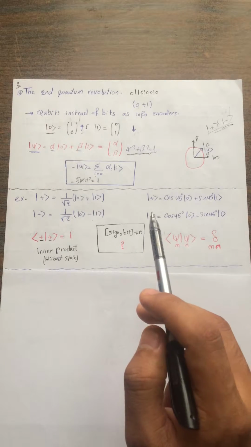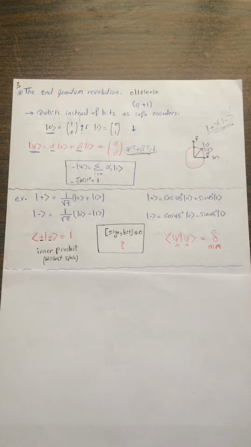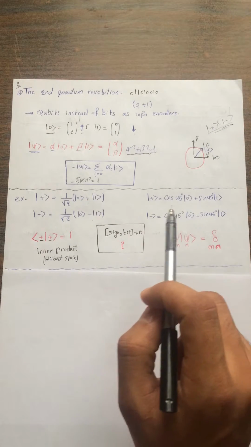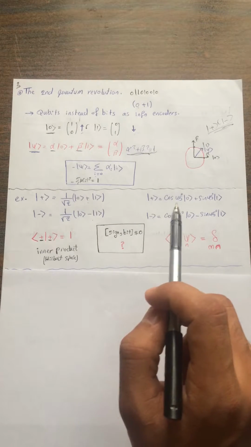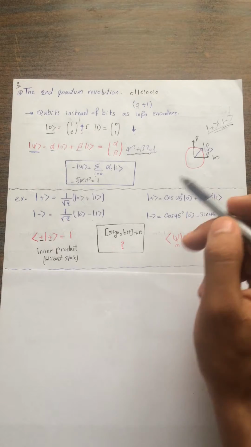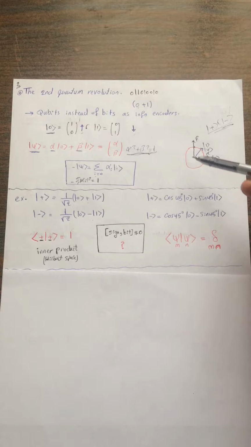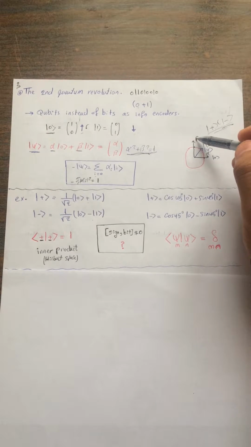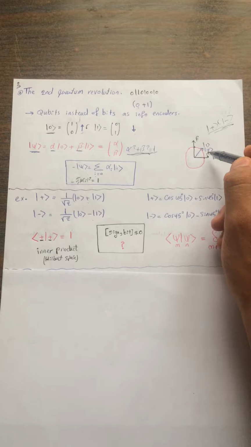We can have another way to write down such a state by the geometrical representation, the trigonometric identities, that you can write, cosine 45 degrees. So if you look here at this representation, this is a geometrical representation of the kets. Here maybe we can have the 0, here we have the 1, and here is the amplitude.